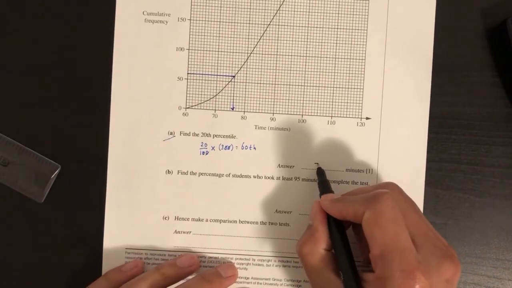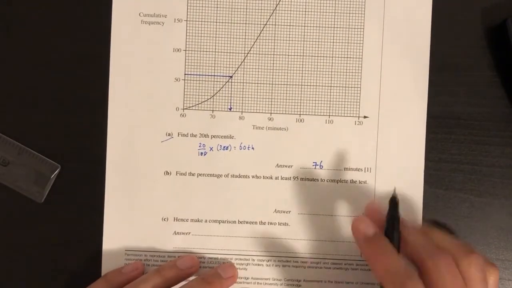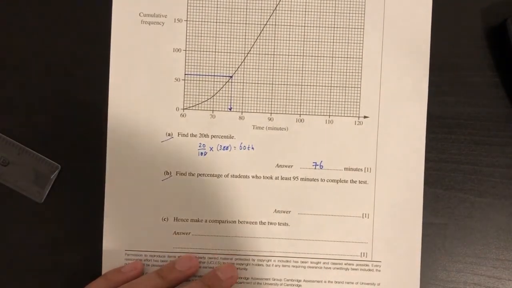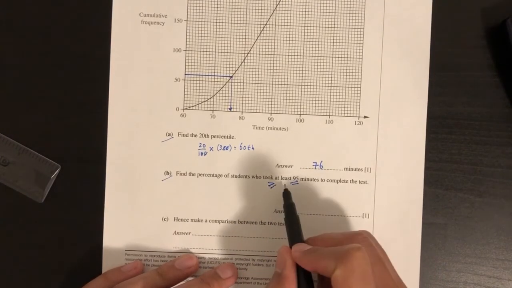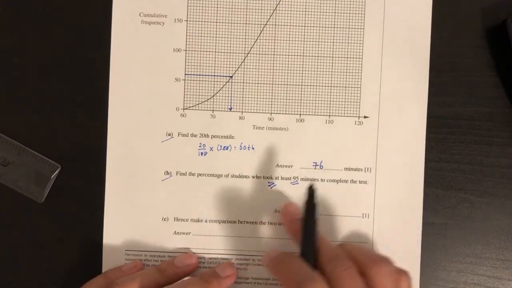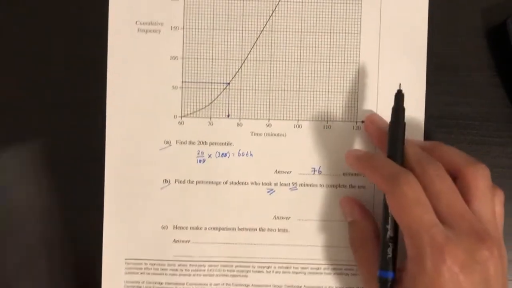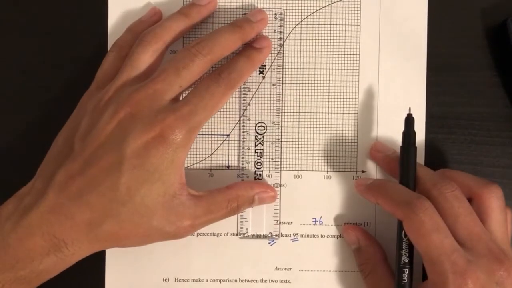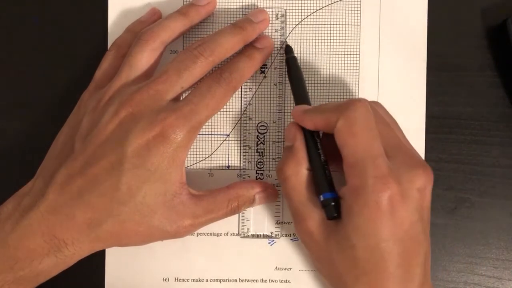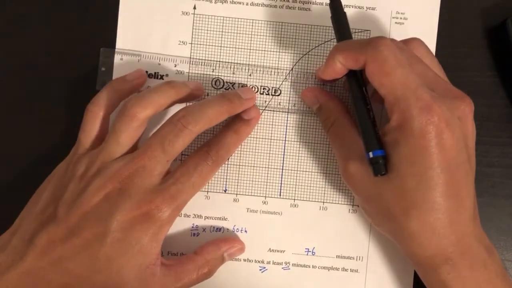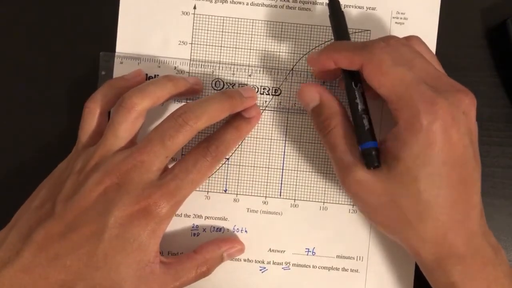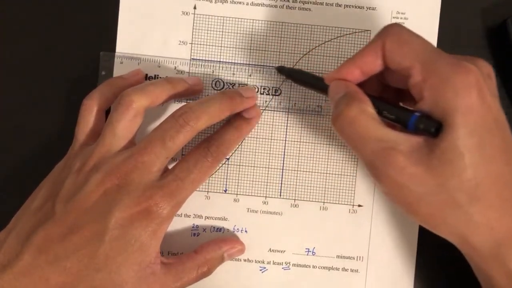For me, 76 minutes. Now part B, find the percentage of students who took at least 95. So at least 95, more or equal to 95, to complete the test. So this is minutes. 95 minutes will be here. So this will give me the corresponding value of how many people. So give me on this side.